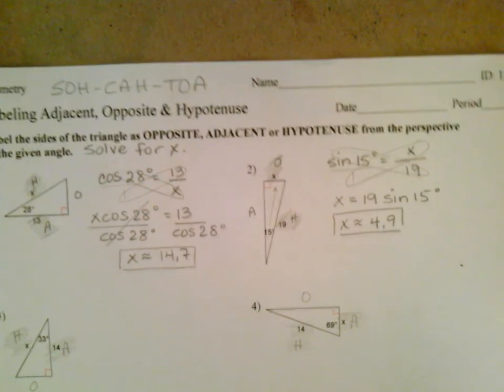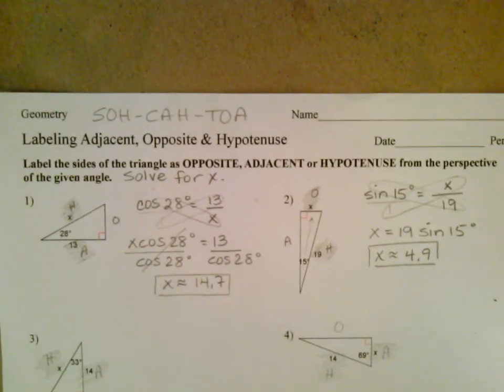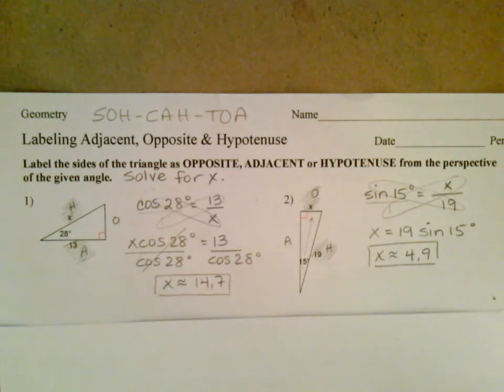So if you all would please do the remaining 10 problems, check it against the answer key that I have sent to you. You should not have any issues with this, and if you do, just text me, okay?